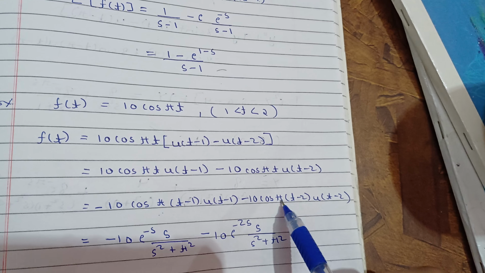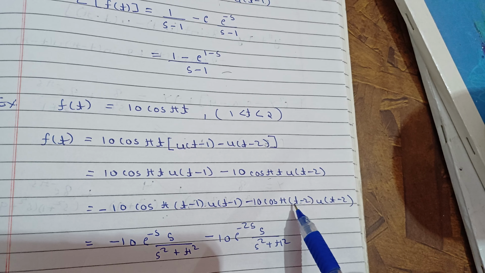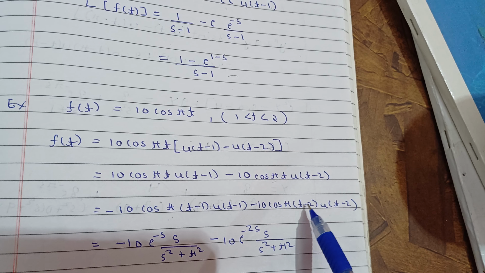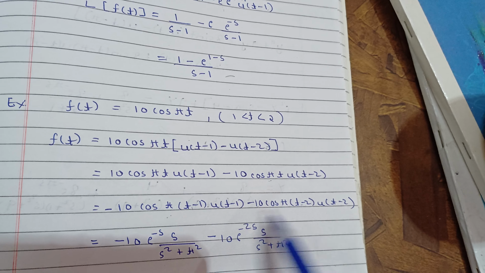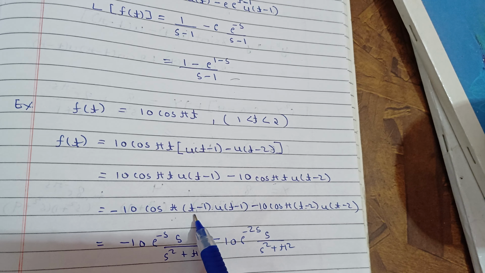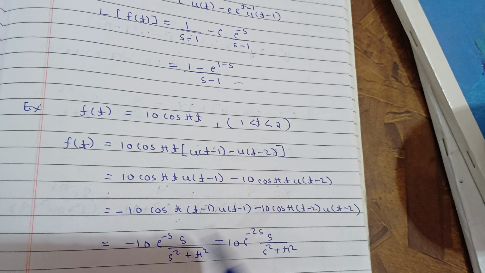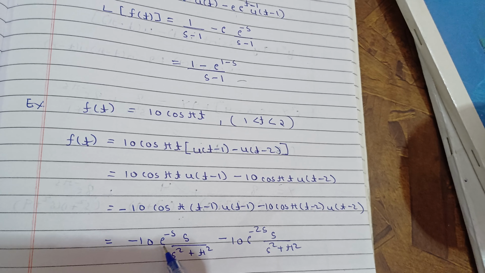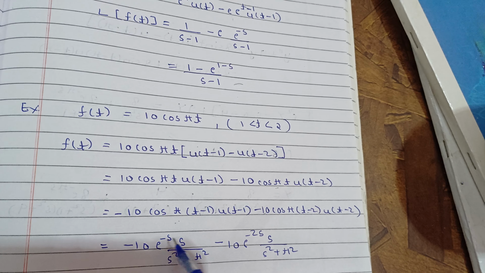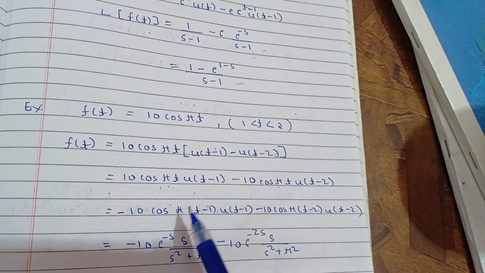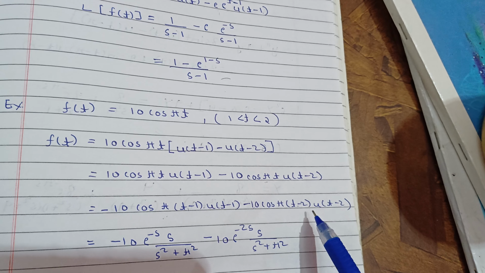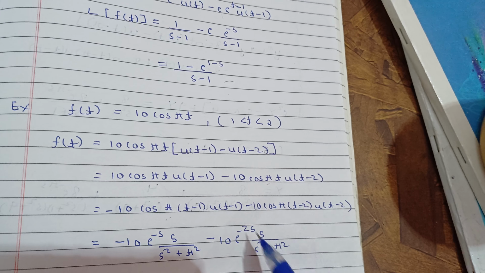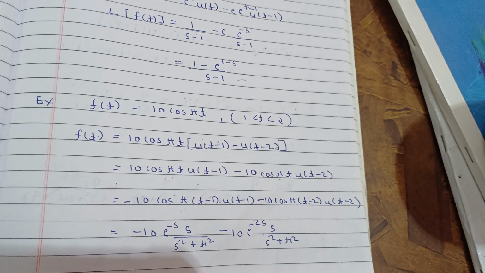And here also pi t minus 2 pi, so 2 pi minus pi t will give you pi t again, so it will remain minus, because here it is 2 pi. So we can write this in this form, and now this is a function of t minus 1, and this is a function of t minus 2. So we can use the second shifting theorem. Here a is 1, so e^(minus s), and the Laplace transform of cos(pi t) is s upon s square plus pi square. Same here, a is 2, and the Laplace transform of cos(pi t) will be s upon s square plus pi square.